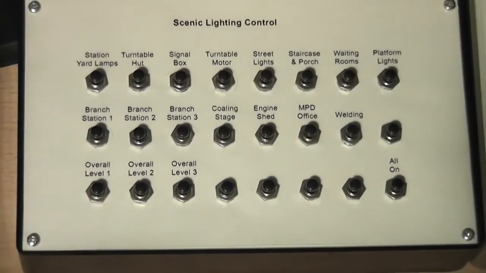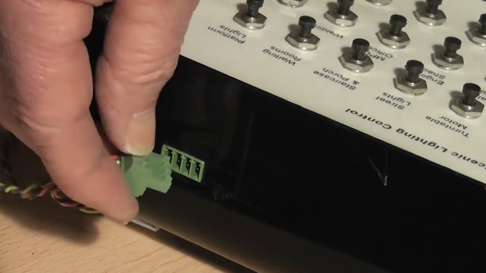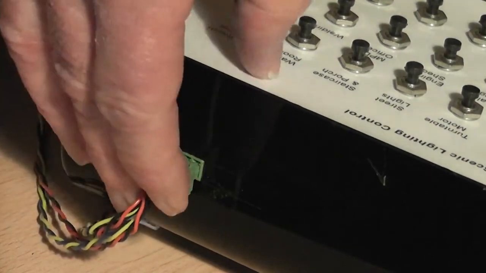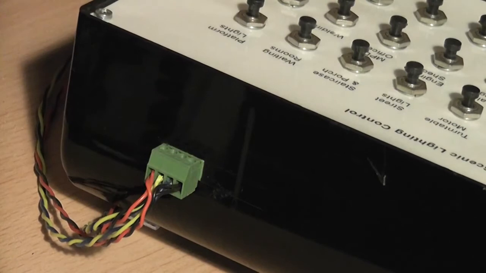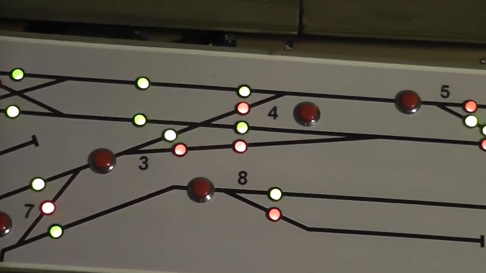Using conventional wiring, there'll be lots of wires running in and out of this box to each of the individual lights or light banks. But because of CBUS, there are just 4 connections. The same is true for point switching. The same CBUS is used.